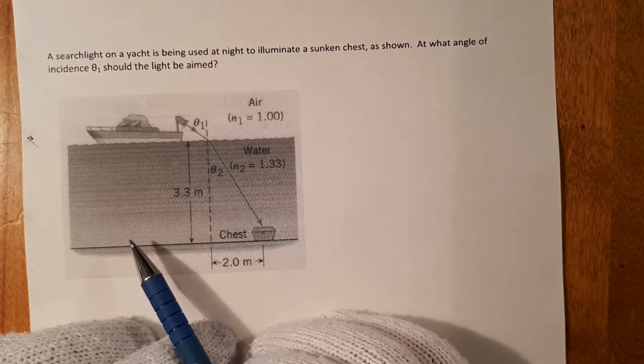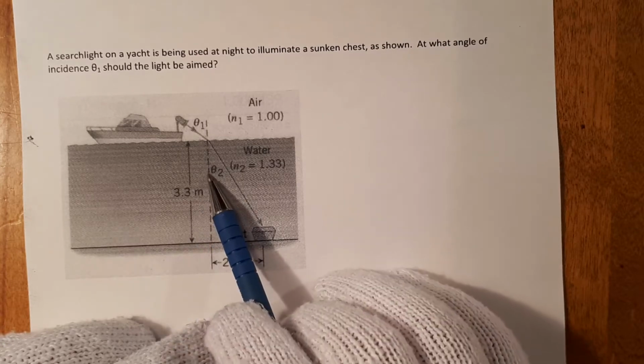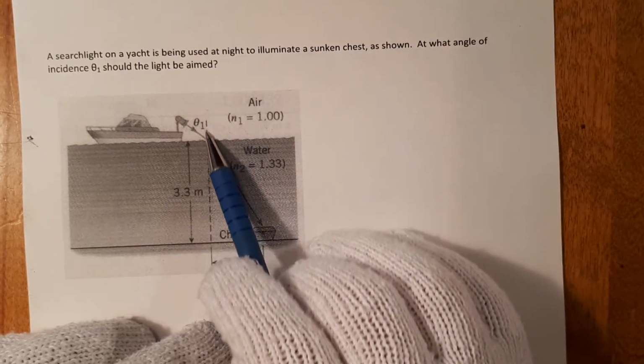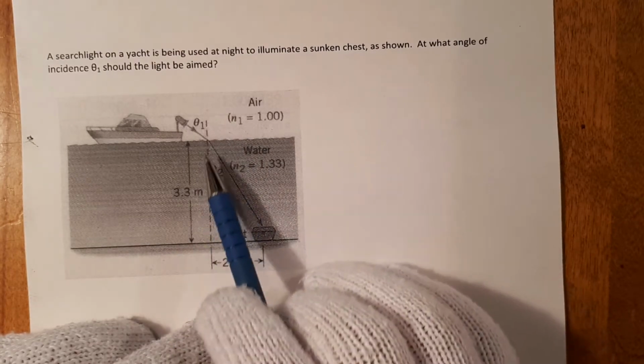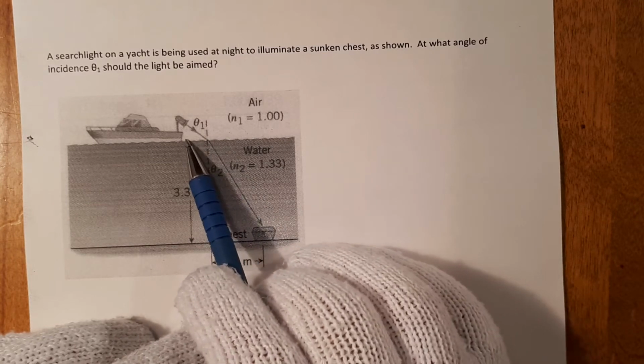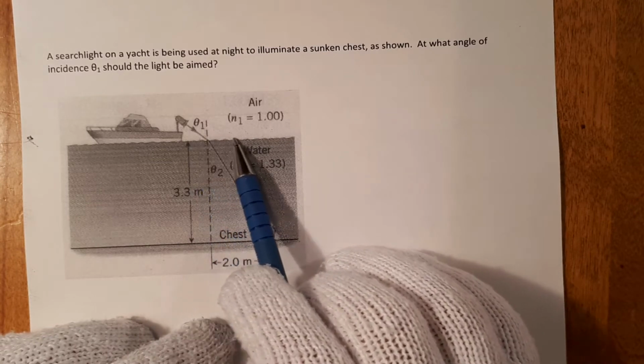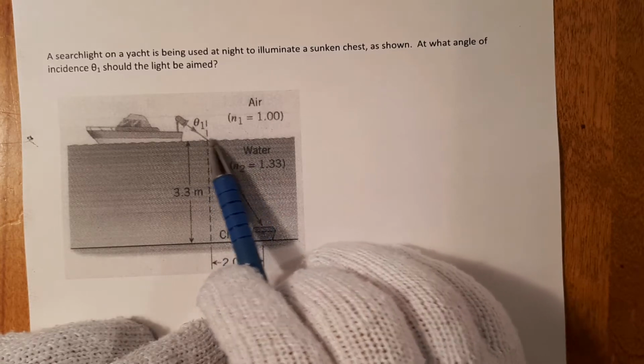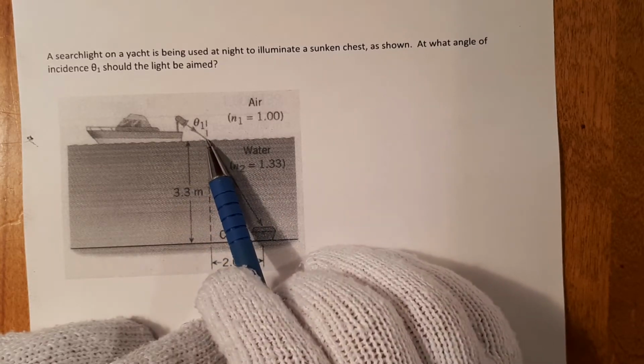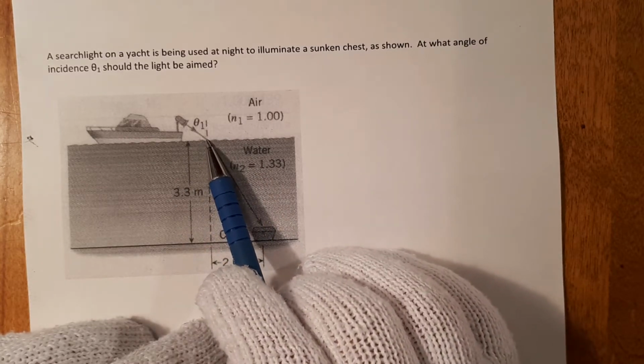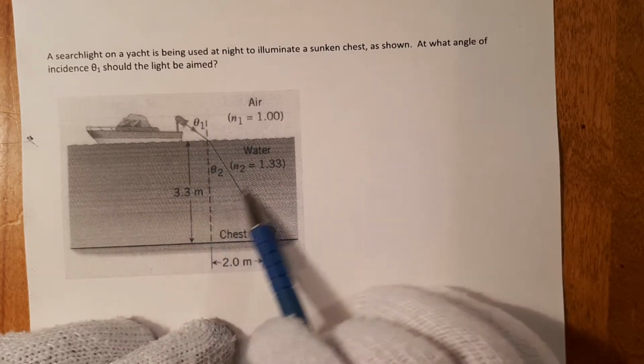Inward with respect to what? Well, it's with respect to this line here. And this line is called a normal. And it is normal with respect to the surface of the water, right here. And this is the point where the light will begin to bend, at the interface. Let me redraw this sketch down here.